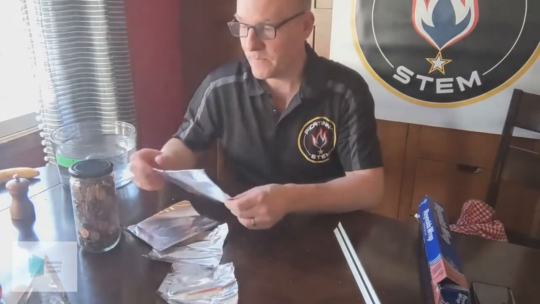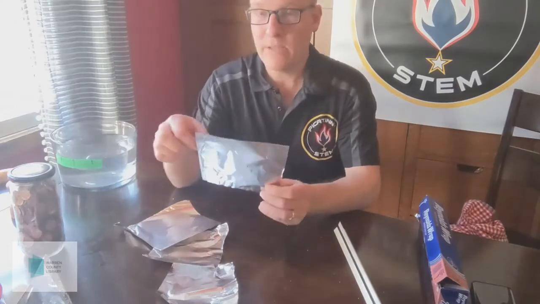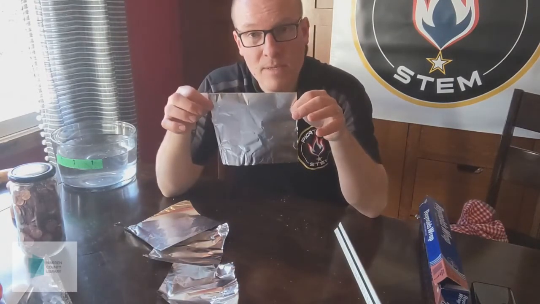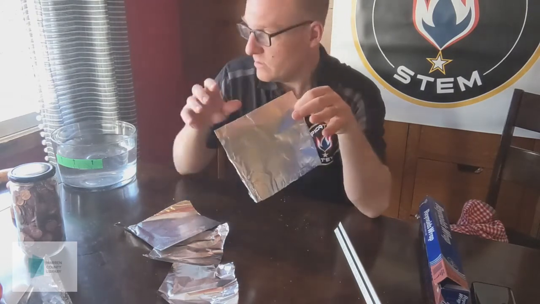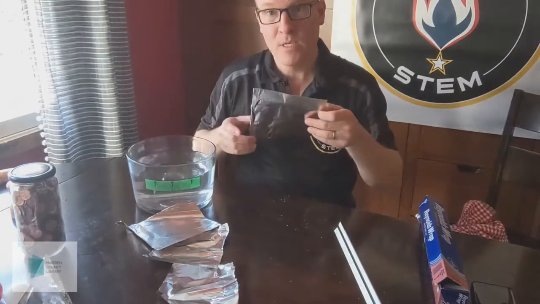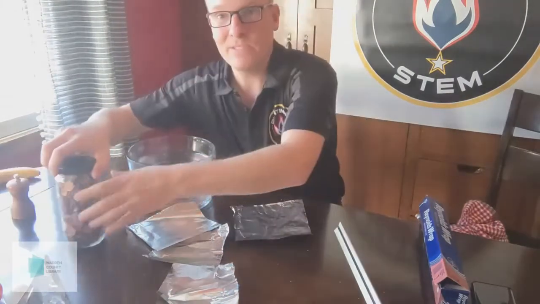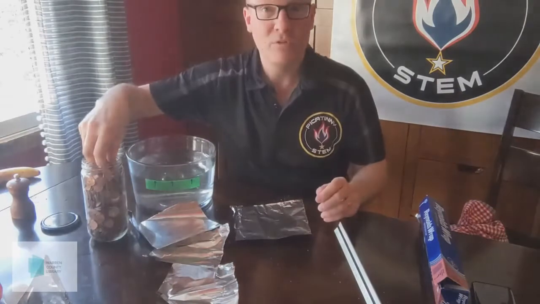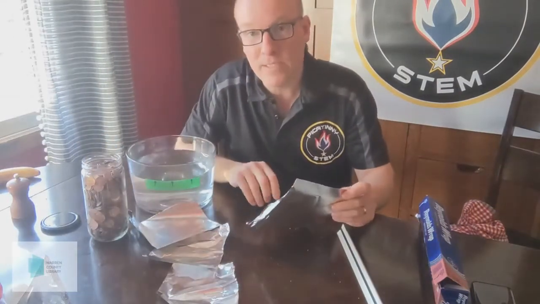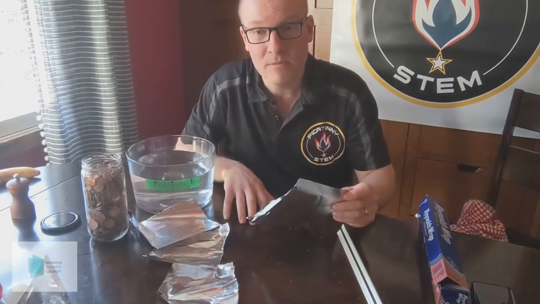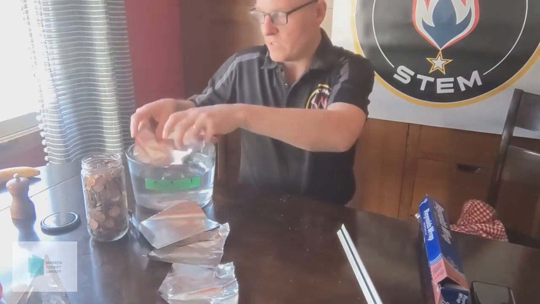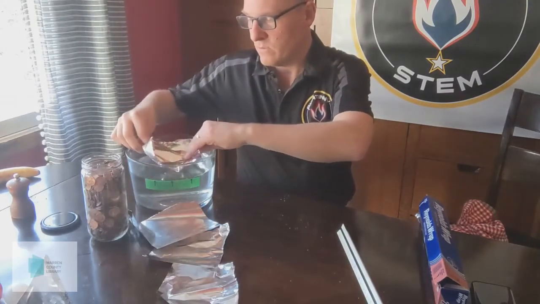Right? You guys tracking? So your engineering challenge is, using this piece of tin foil, I want you to make a boat type structure to go into your water and see how many pennies you can hold up. So that's your challenge, is to use your knowledge that you just gained on buoyancy, density, and displacement to use this piece of tin foil and come up with whatever shape you want to create some sort of boat, floating object.